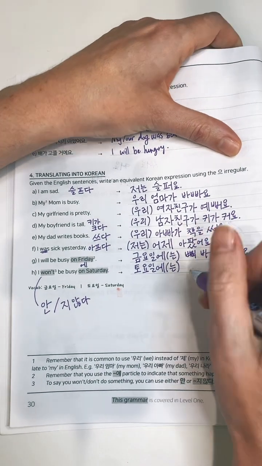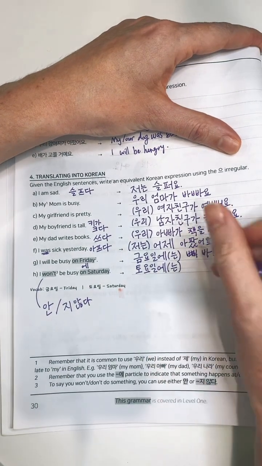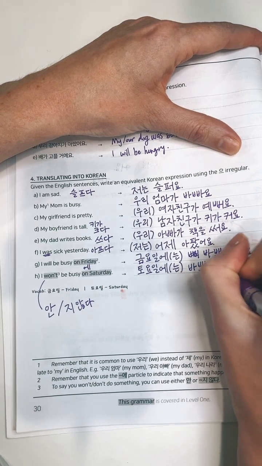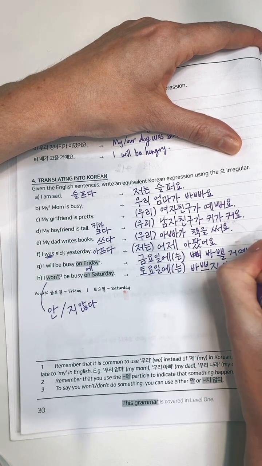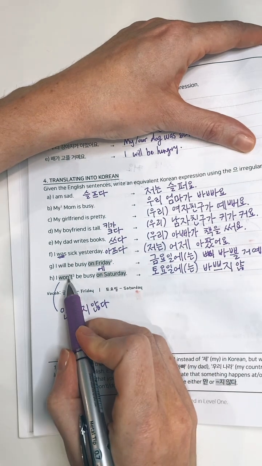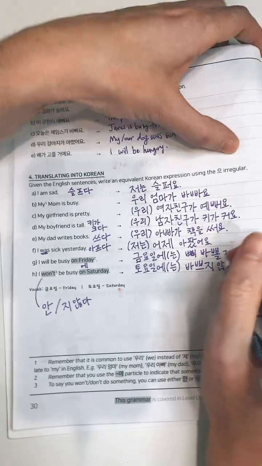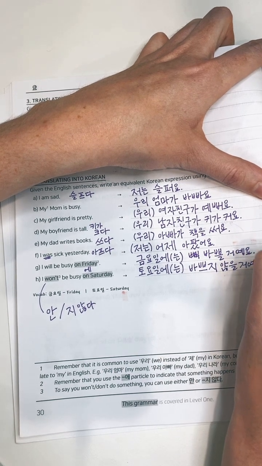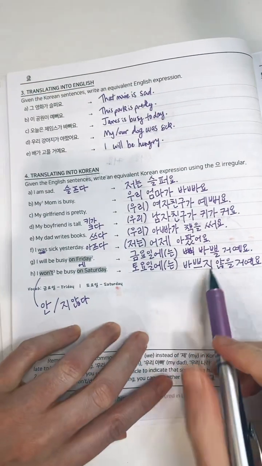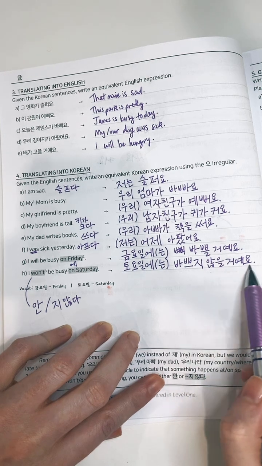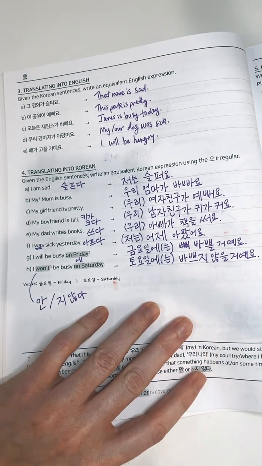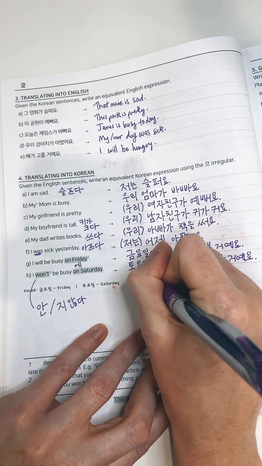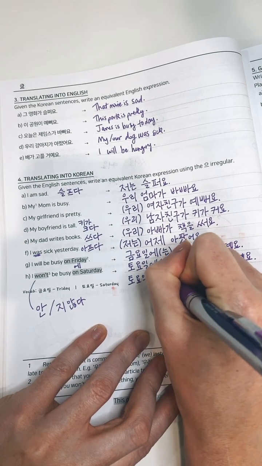Let's do both. So the first one, if you use 지 않다, is 바쁘지 않다, and it's future tense, right? I won't be. 바쁘지 않을 거예요. So there's quite a lot going on here. You have 지 않다 and you have the future tense. What if you use 안? So if you use 안, this first part is the same. 토요일에 or 토요일에는.